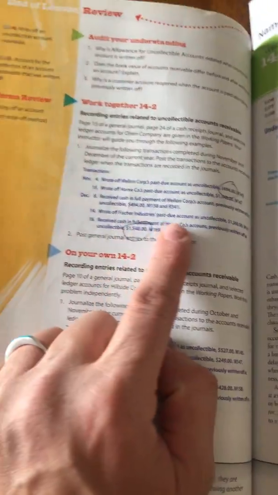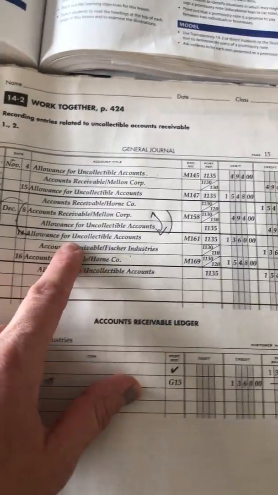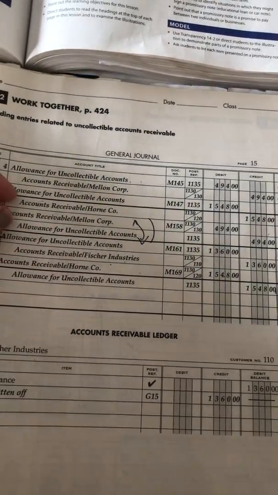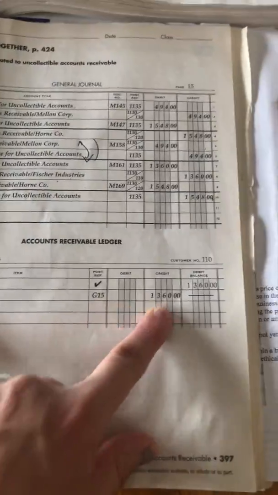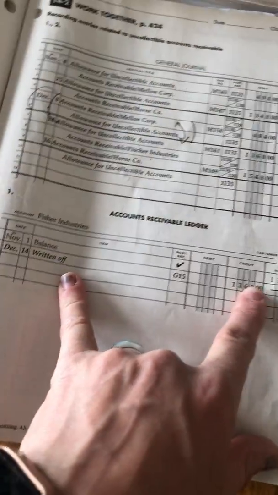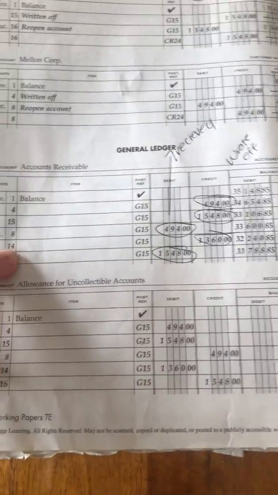Okay. So then the same thing. December 14th, you're going to write off Fisher Industries for their past due of $1360. So the same thing you're going to do. The 14th, it's an uncollectible, right? Because we're writing them off. $1360. We're going to come up here. Actually, theirs is right here. We wrote them off for $1360 on the 14th. So that balances. We have to write each one.